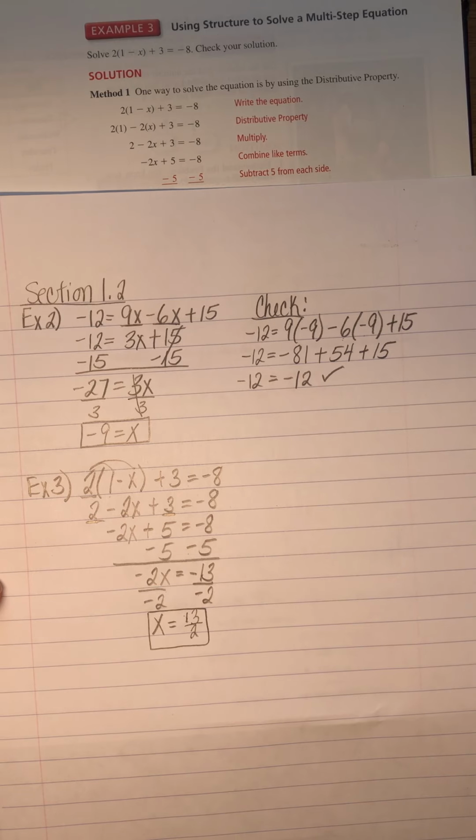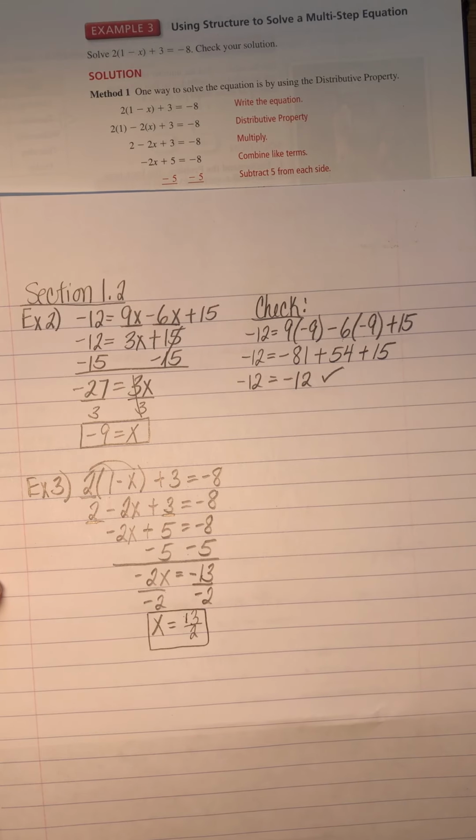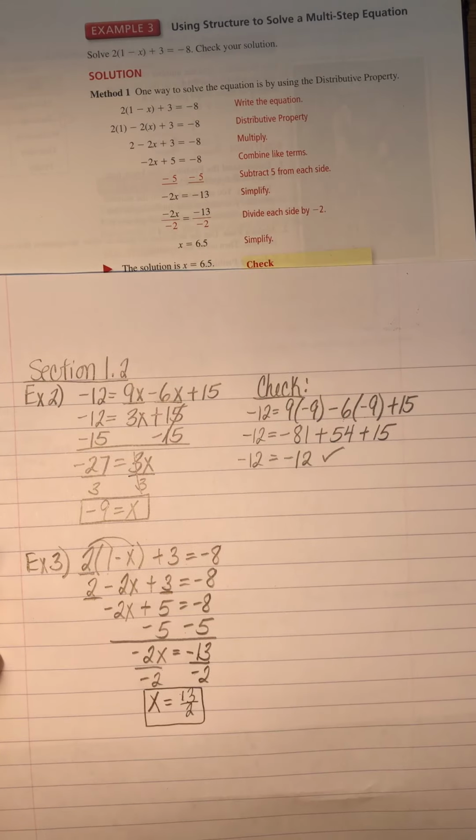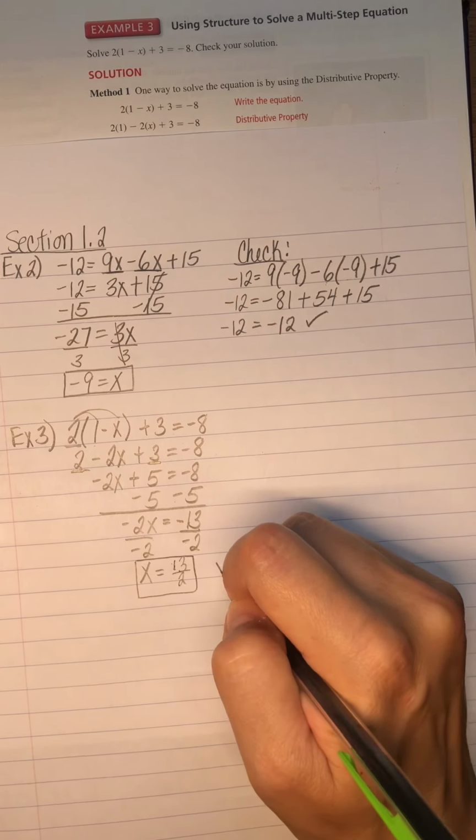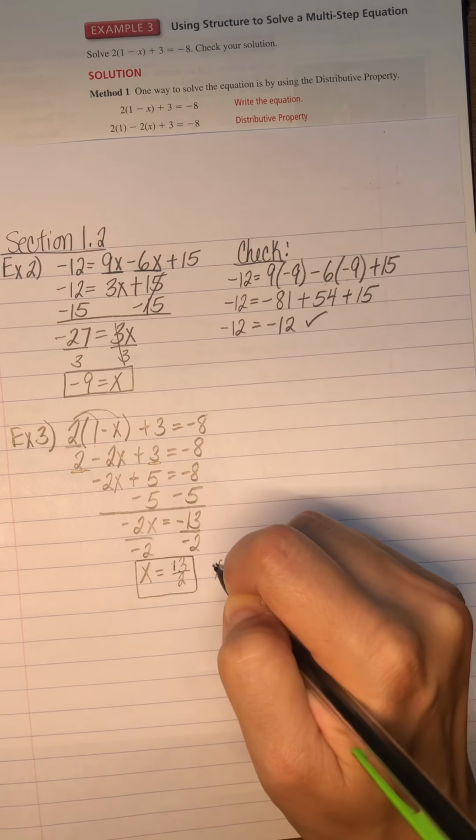Or if you want to, you can change it to a decimal. That's fine as well. Make it 6.5. That would be totally acceptable as well. So if you want to say x equals 6.5, that would be okay too.